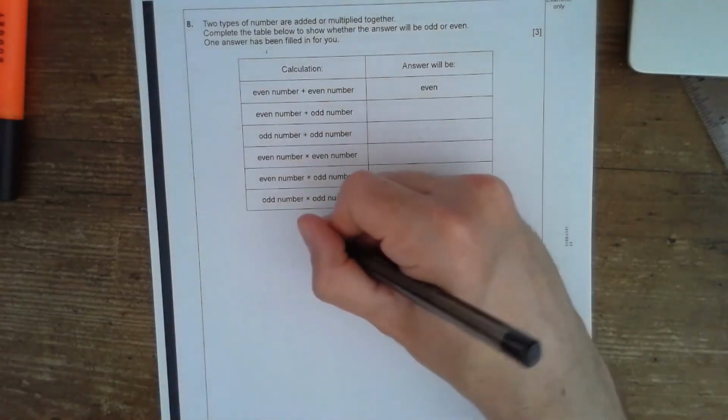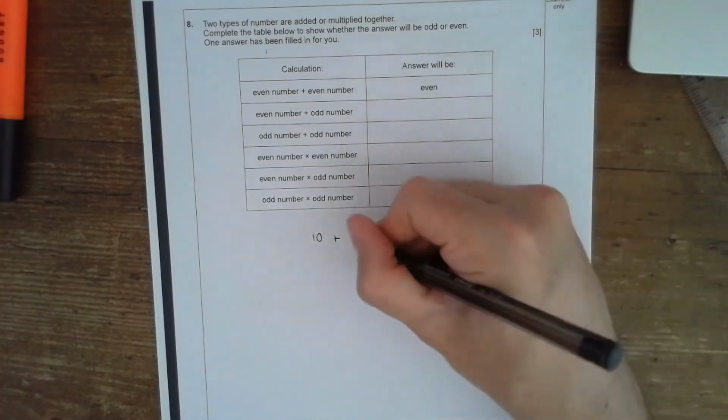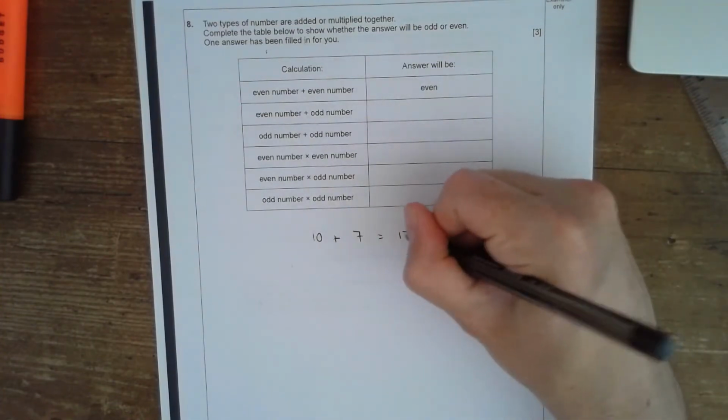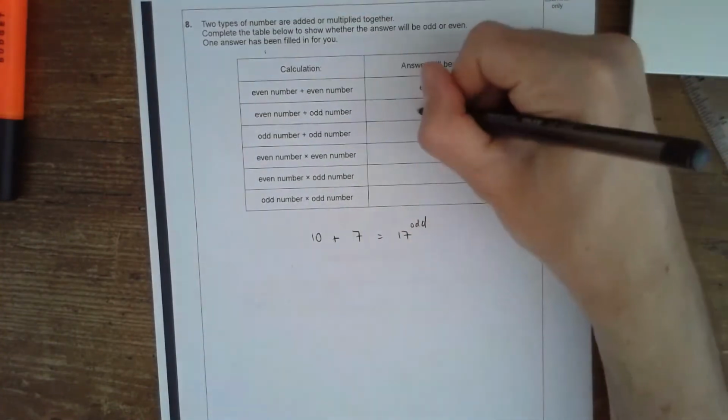Well, choose an even number, any even number. So 10, add an odd number, choose any odd number, 7. 10 add 7 is 17. That is odd, so the answer must be odd.